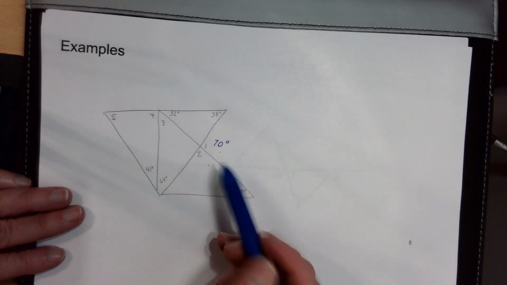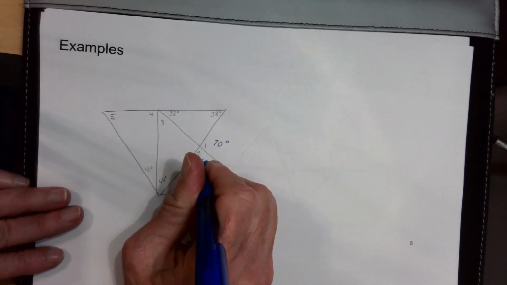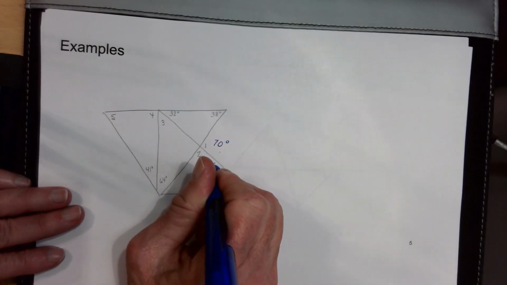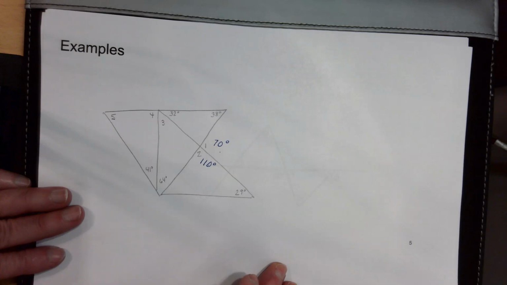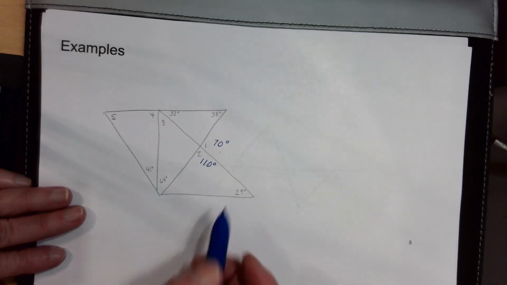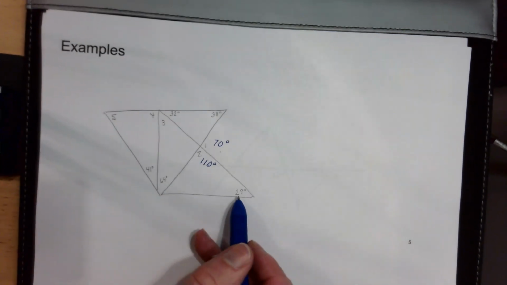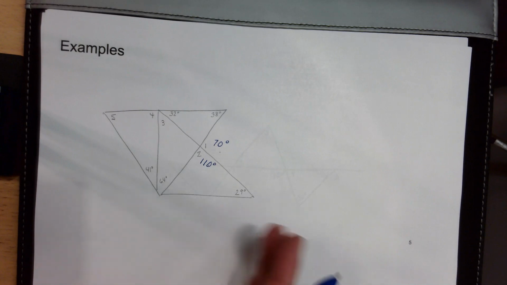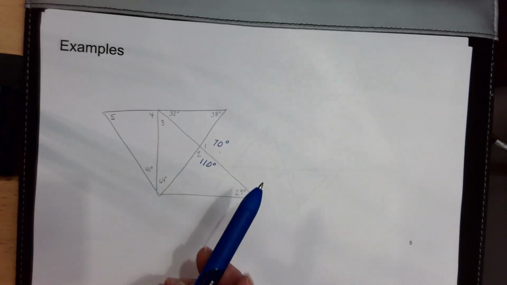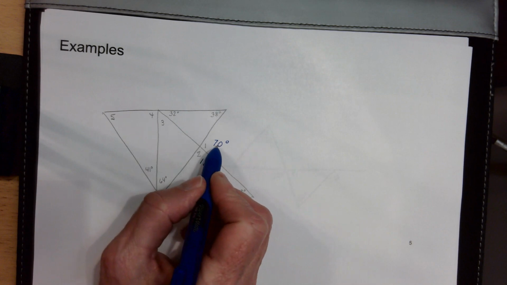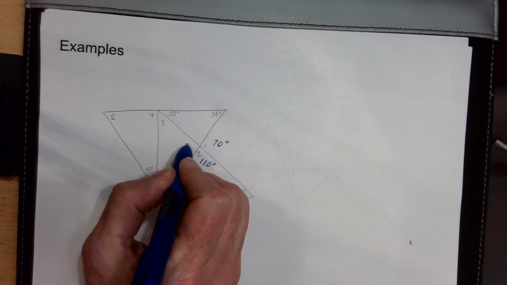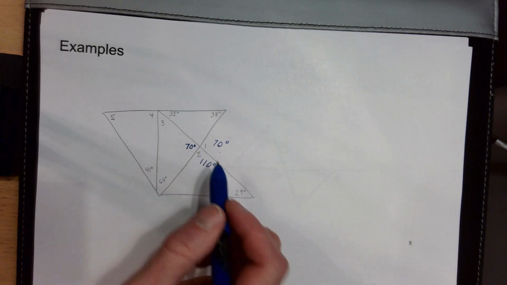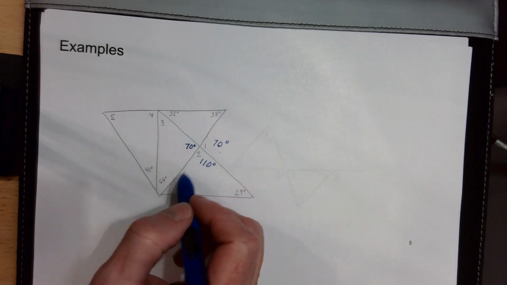These two are a linear pair. So this one would have to be 110 degrees because those two together equal 180. So I can take the 110 and the 29 and I could find that, but I don't need that. So let's see if there's anything else we need. If that's 70, this one is also 70 because that's a vertical pair right there.